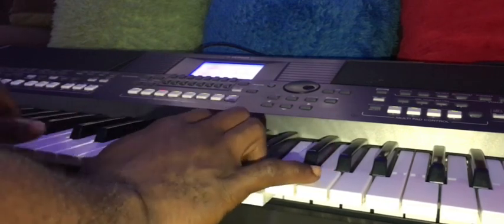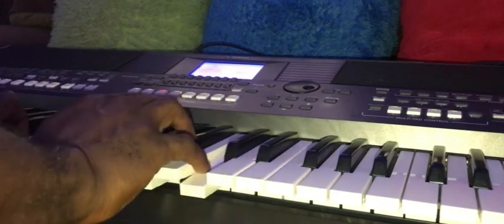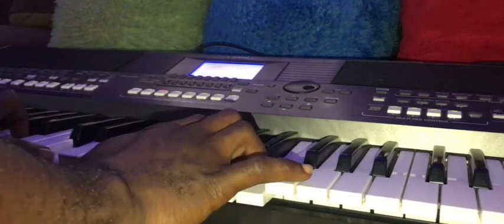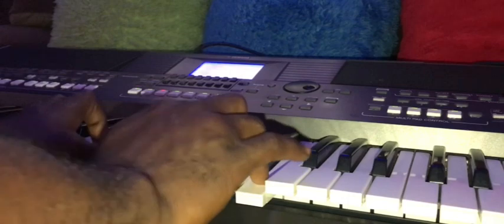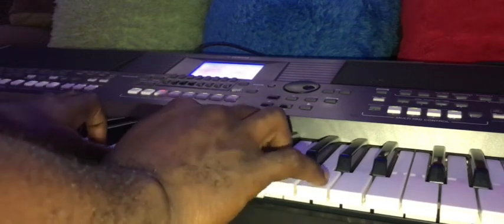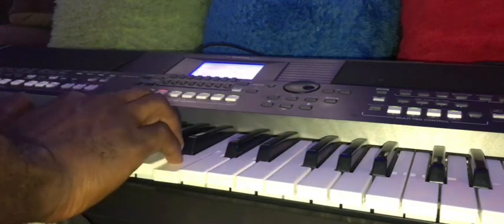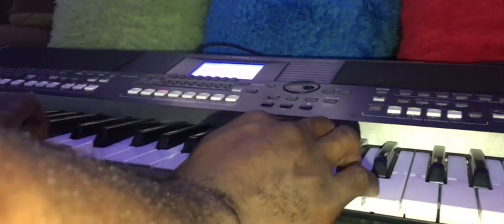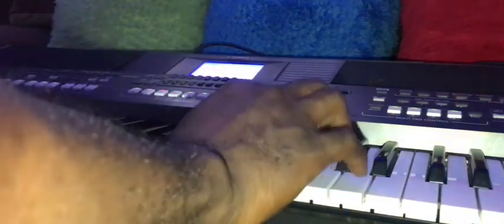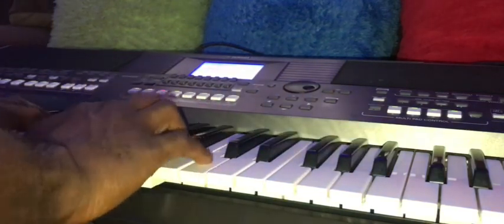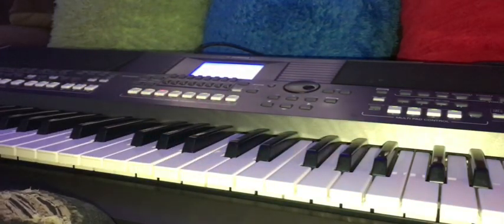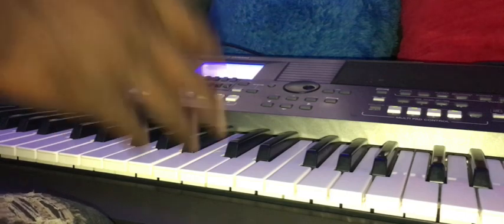From G, it says go to D. From D, it says go to A. I'm on A, but I'm just adding some melody so it makes sense. I'm on E now. So I just created that feeling. So that is the secular fifth. I just played the secular fifth.